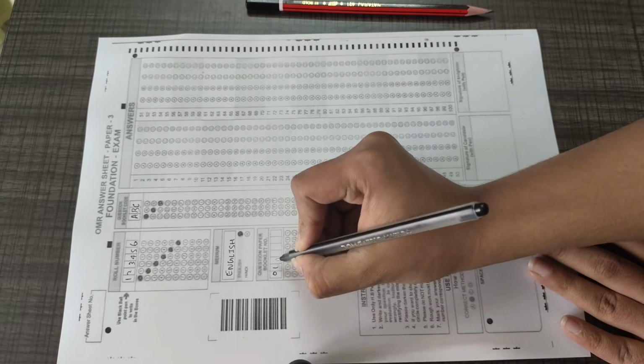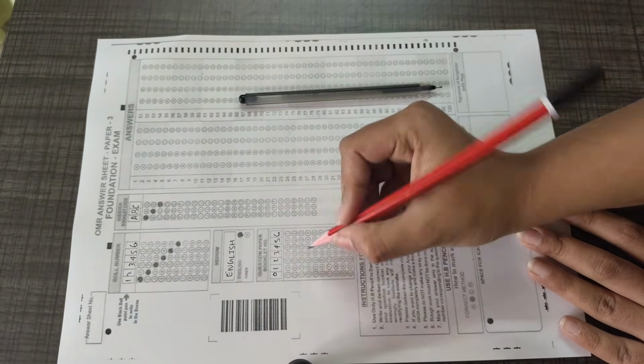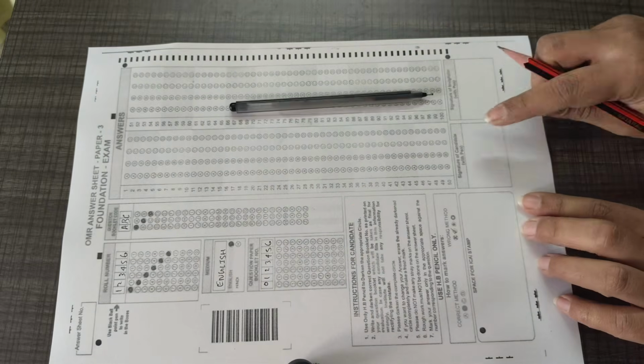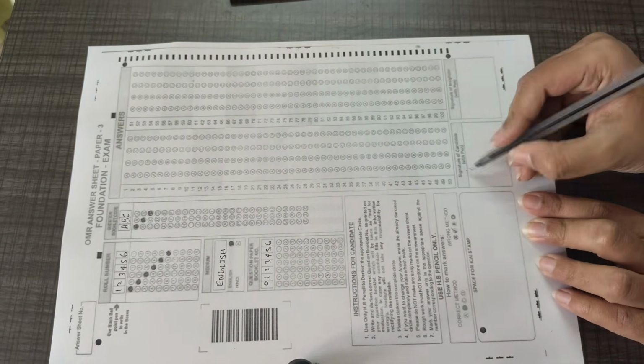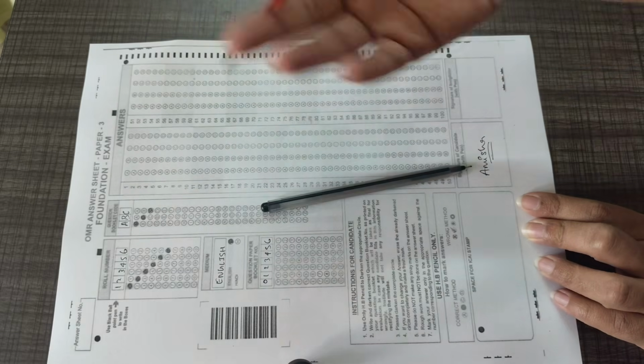So you write something that is 0, 1, 2, 3, 4, 5, 6. Let's say this is your question booklet number that is available in your question paper. And then you fill all the OMRs over here. And after that, you have candidate signature. You have to do it with a pen. So that's it. And you fill all these things with the HB pencil. If anything goes wrong, just make sure to erase and write over again.